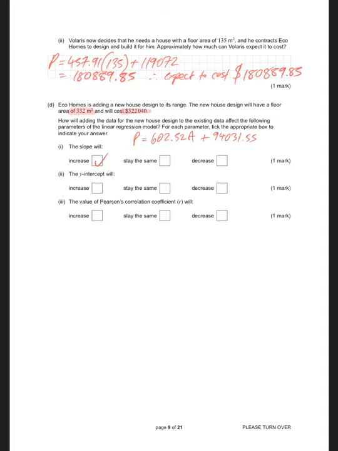I was trying to do guesswork before, but looking at these, you'll need to do a STAT Calc linear regression with the new data. So the slope will increase. We can see that there. The y-intercept decreased to 94031.55, which we see there.